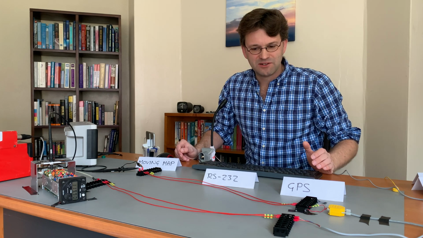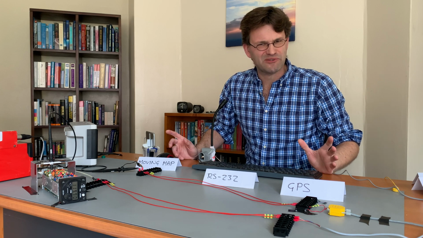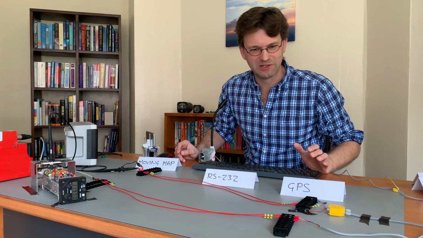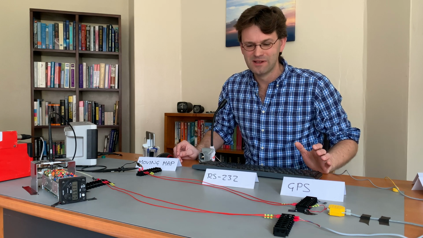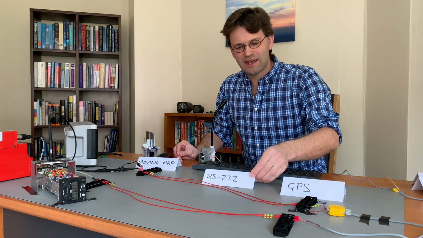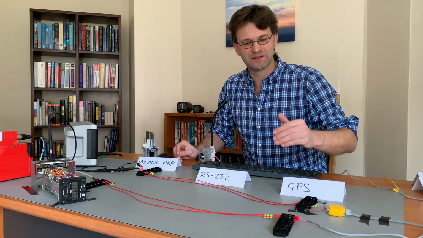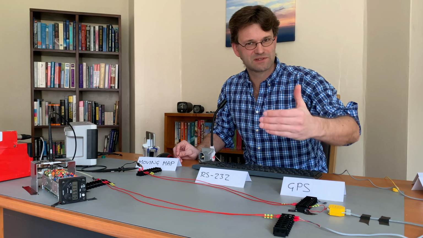Now, in your manuals, it'll probably be referred to as serial, which is a bit of a wrong word to use because pretty much everything communicating with everything nowadays is serial. So anything labeled serial is probably RS-232, and that has quite a good chance of producing quite a lot of noise in your glider.